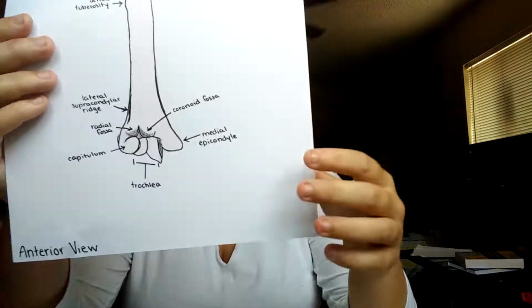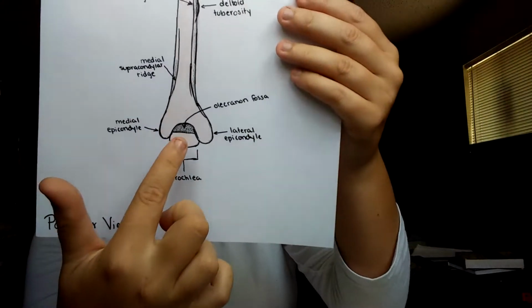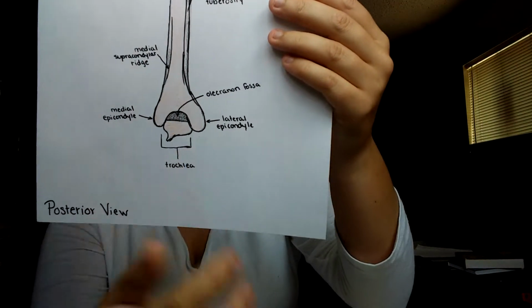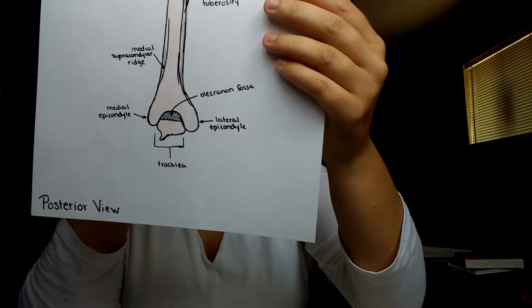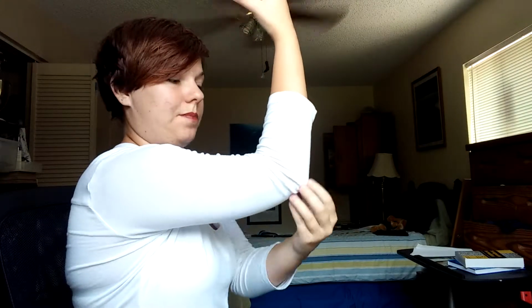And finally, you have the olecranon fossa, which is on the posterior side of the bone. The olecranon fossa receives the olecranon process when the elbow is extended. And the olecranon process right here is actually what makes up this bony section of your elbow. So when your arm is completely extended, the olecranon fossa receives the olecranon process.